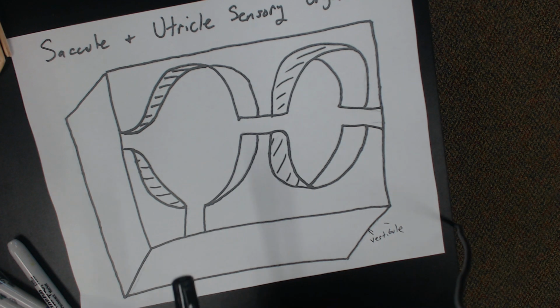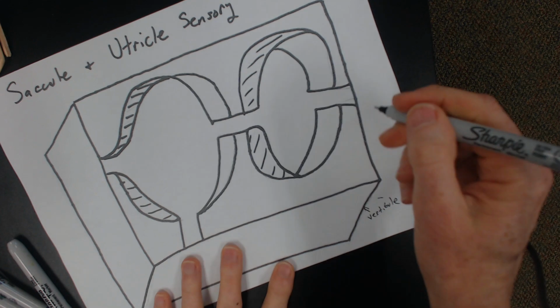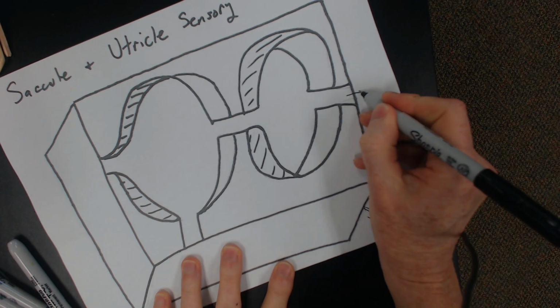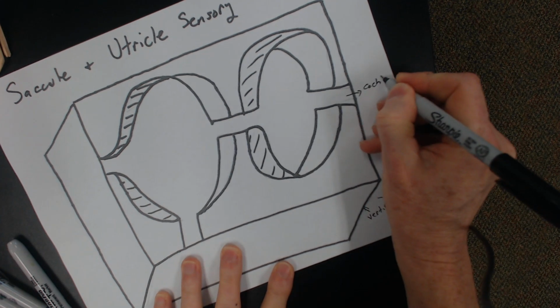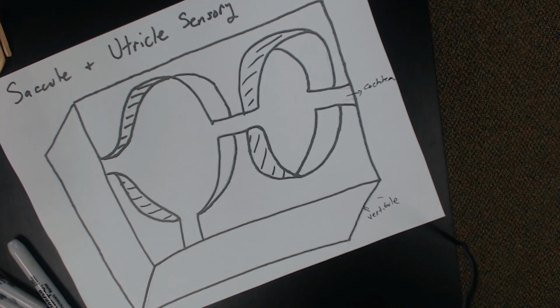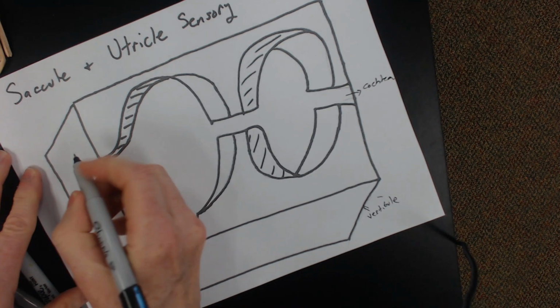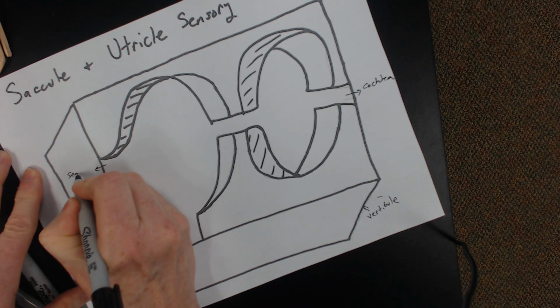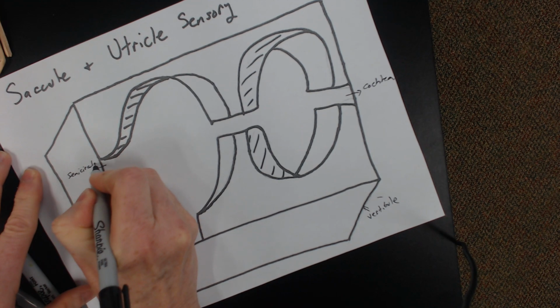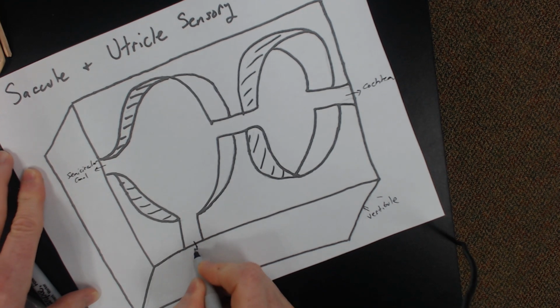To give you an orientation, if you go in this direction, this connects to the cochlea. In this direction, you're connecting to a semicircular canal, and this is also connected to a semicircular canal.